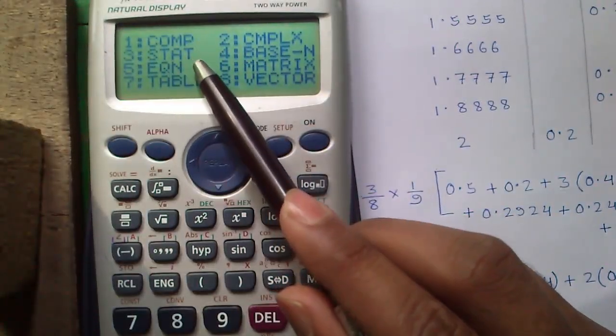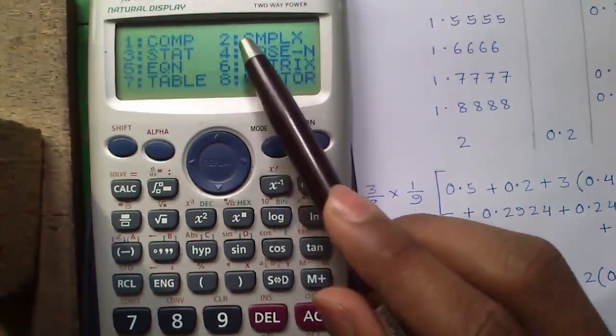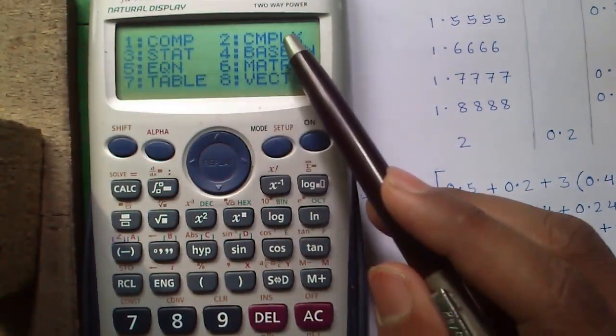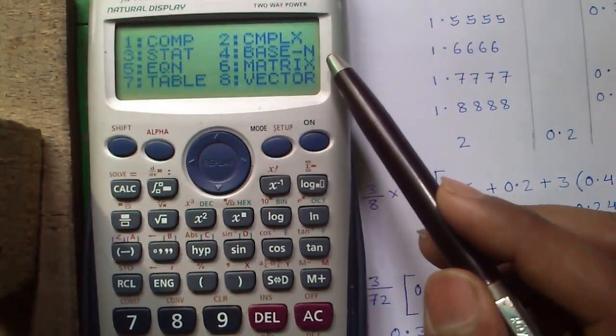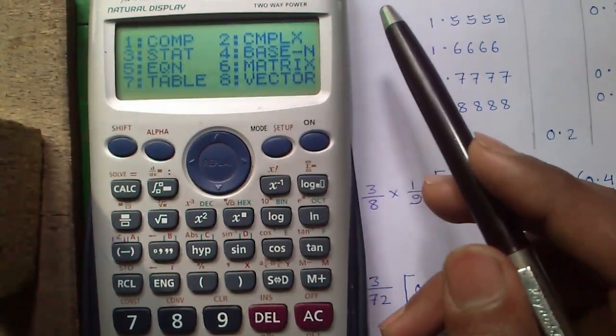And in mode 5 equation solver mode, you can solve 2 simultaneous equations, system of 3 linear equations, quadratic equations, cubic polynomial equations. In matrix mode you can do addition, subtraction, multiplication, transpose, inverse of matrices.